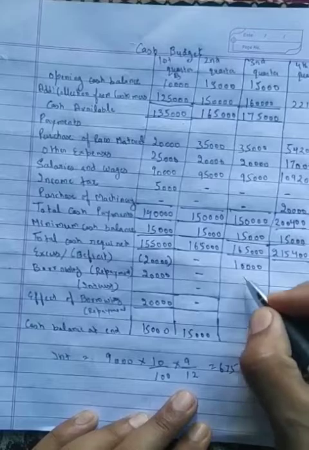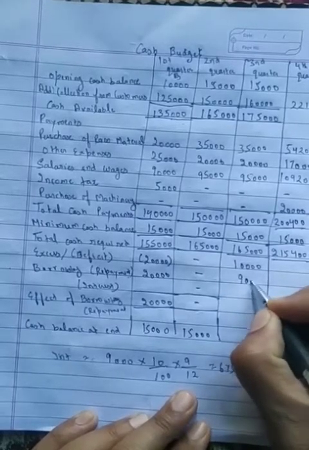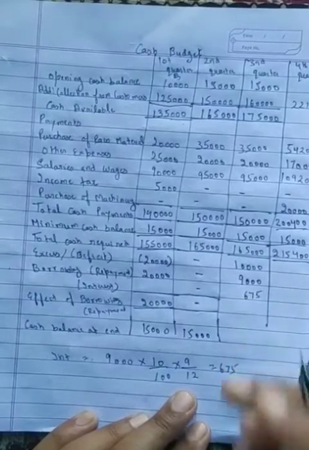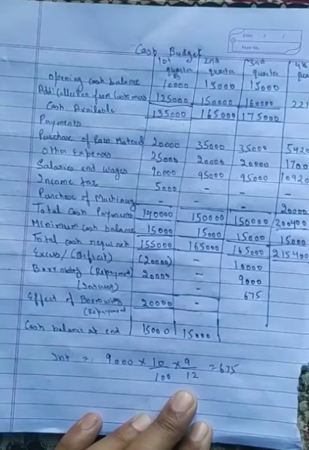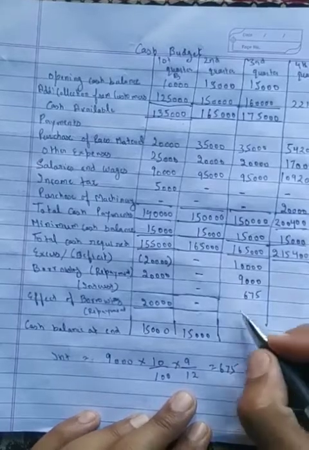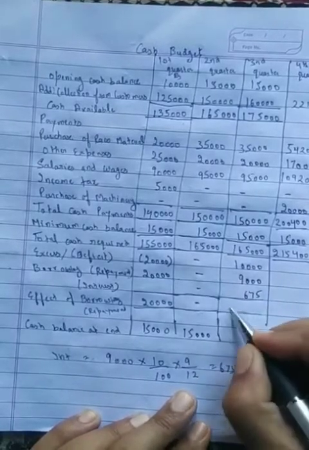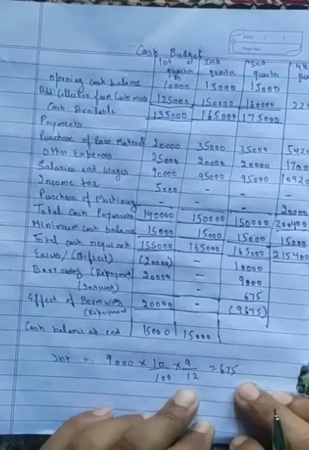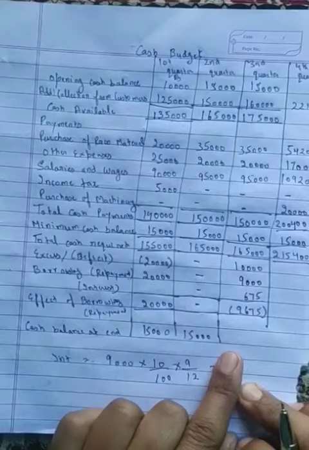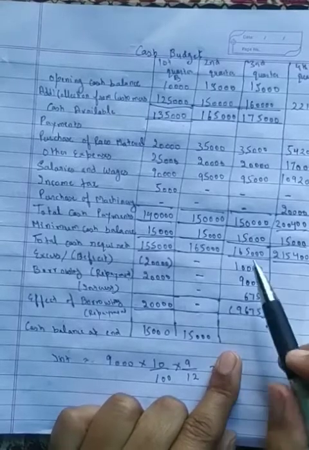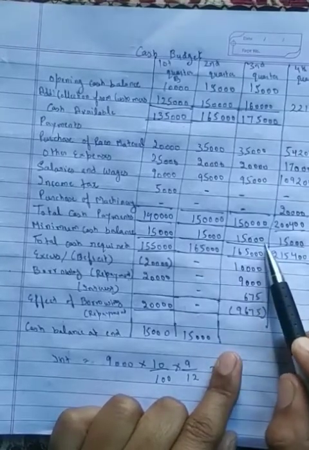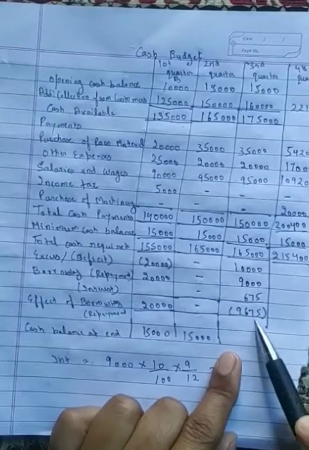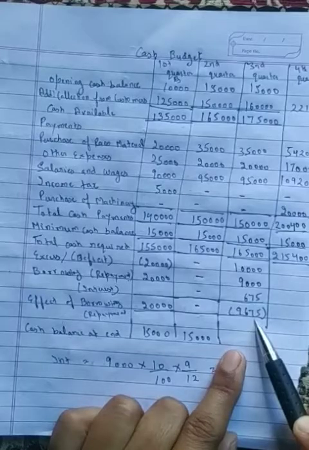Now we can repay 9,000 of principal and 675 of the interest. So the effect of repayment is total repayment of 9,675. Now what is the cash balance at the end of year? We already keep a cash balance of 15,000 and here excess of 10,000 and we have paid 9,675.